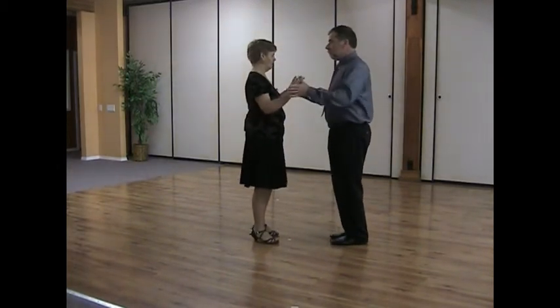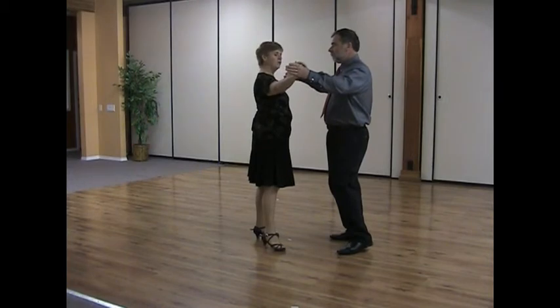Let's look at another position called butterfly position. In butterfly position, the partners are facing each other with both hands joined at shoulder level. You can see that we're quite far apart in butterfly, and the advantage of this position is it's a good one to practice your figures in. It's also quite commonly danced in the Latin dances.